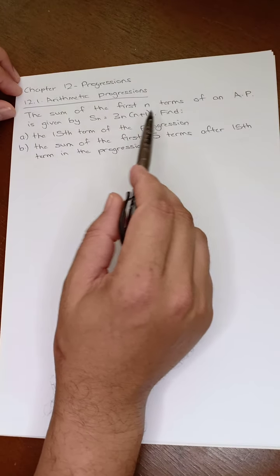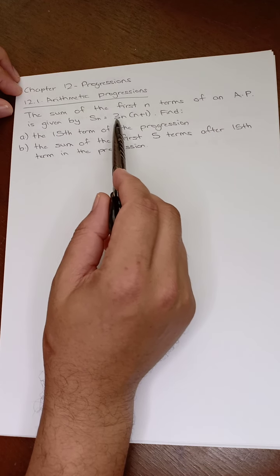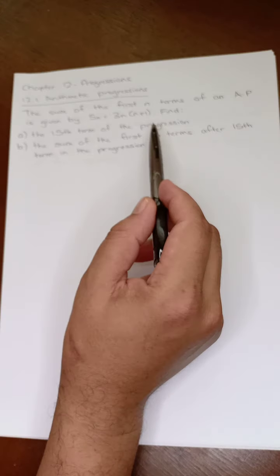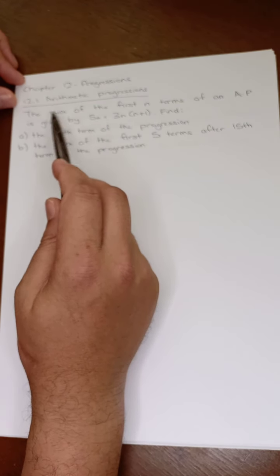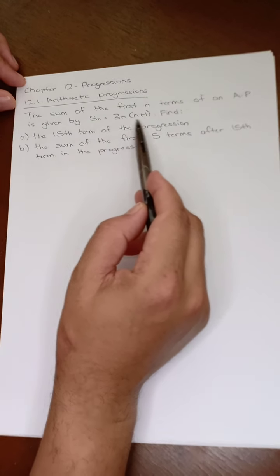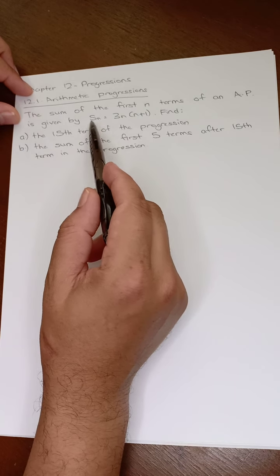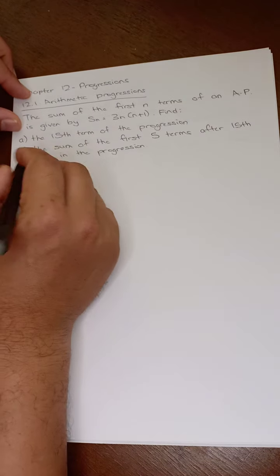The sum of the first n terms of an arithmetic progression is given by Sn = 3n(n + 1). Find the 15th term of the progression. Okay, in this question, we don't have the arithmetic progression. We don't know the a, we don't know the d, but we have only the formula for the Sn. So how to find the 15th term? By using this formula. It's quite easy. I'll show you how.